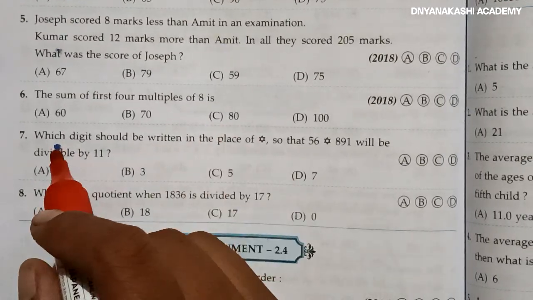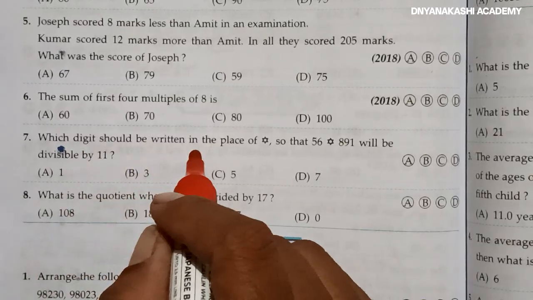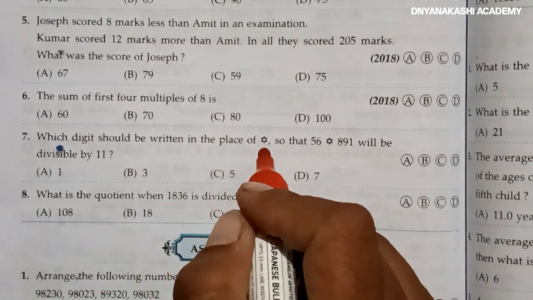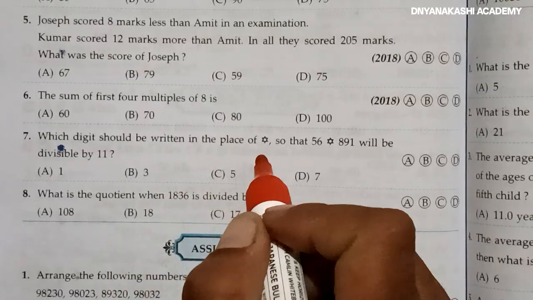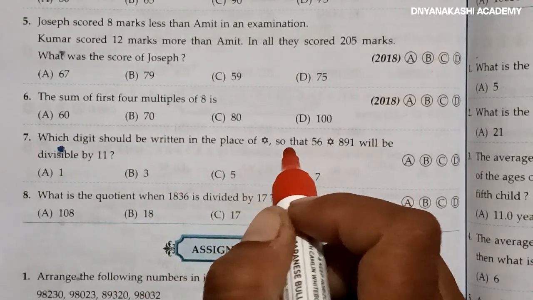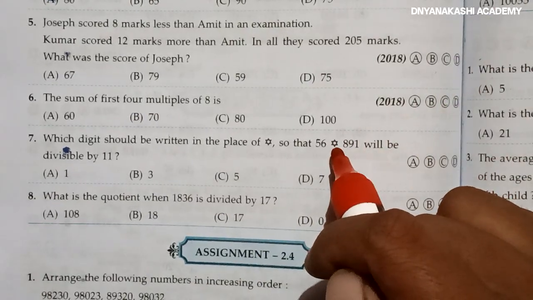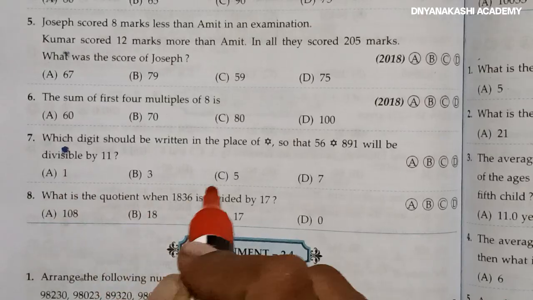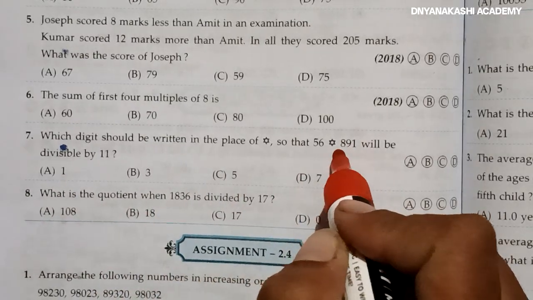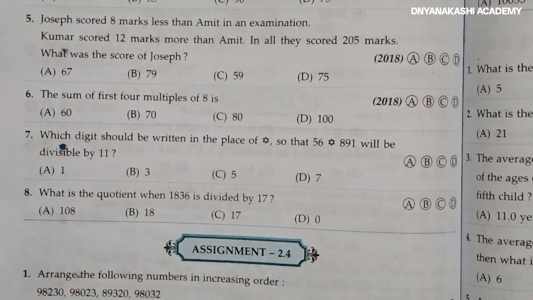And the next, seventh question: which digit should be written in place of this given symbol? Which number do you write in this symbol? In the given options, whichever number is placed here, that number will make it divisible by 11.